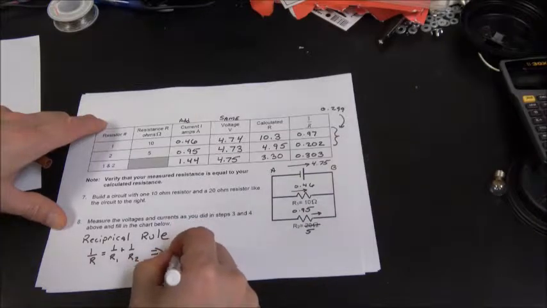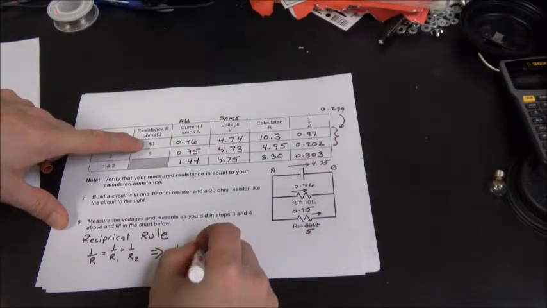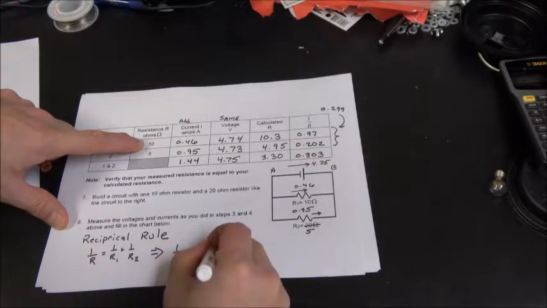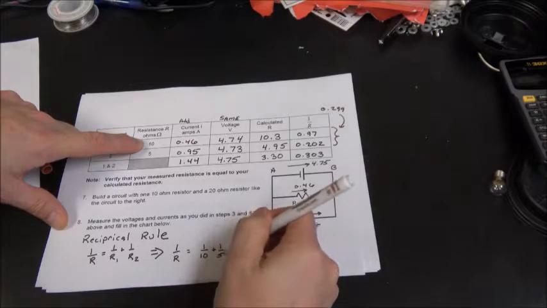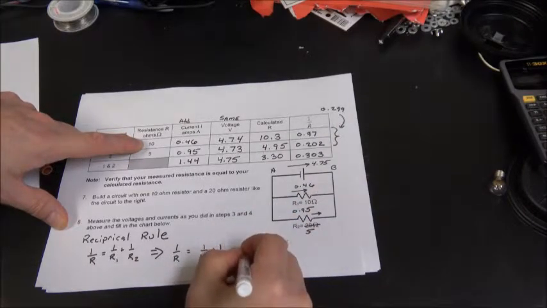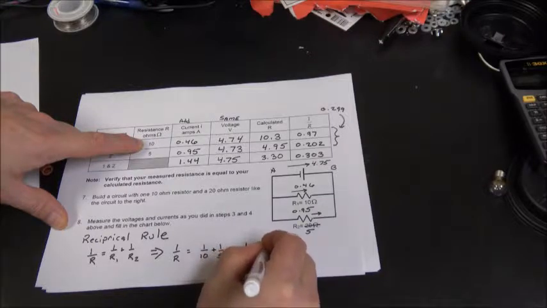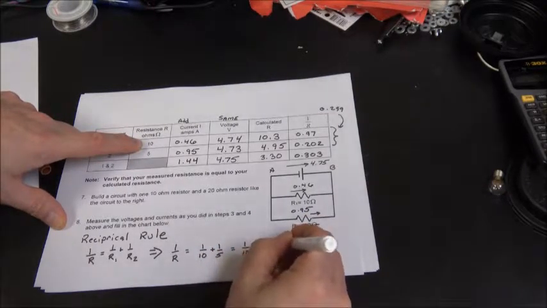1 over R is equal to 1 over 10 plus 1 over 5. Now our lowest common denominator is going to be 10. So this is equal to 1 over 10 plus 2 over 10, which is equal to 3 over 10.